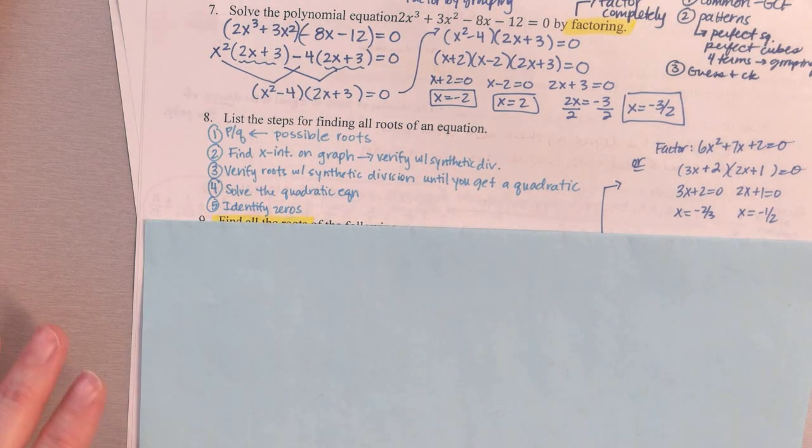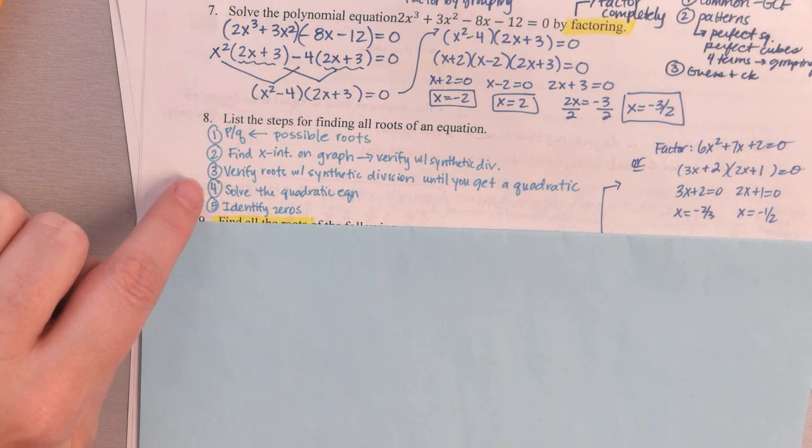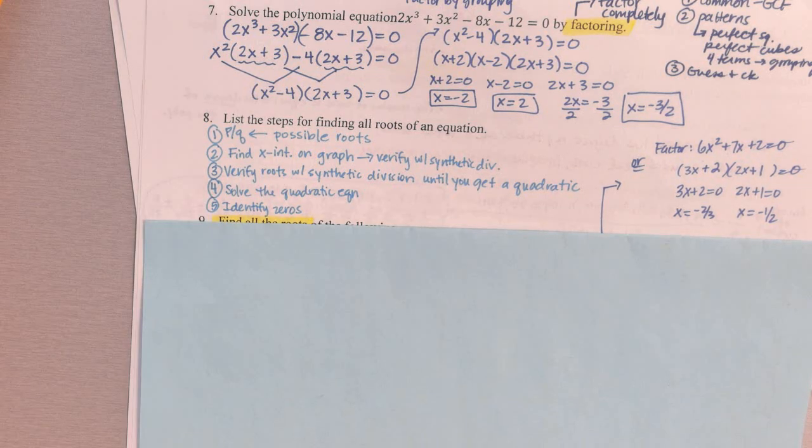Yes. And again, the only reason why you have to go all the way down is because it says to do it by factoring. Okay, and then after you use the quadratic, so once you solve the quadratic equation, just identify your zeros. That's your last step, okay?